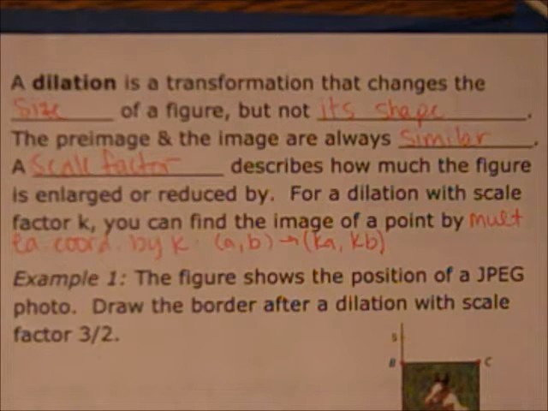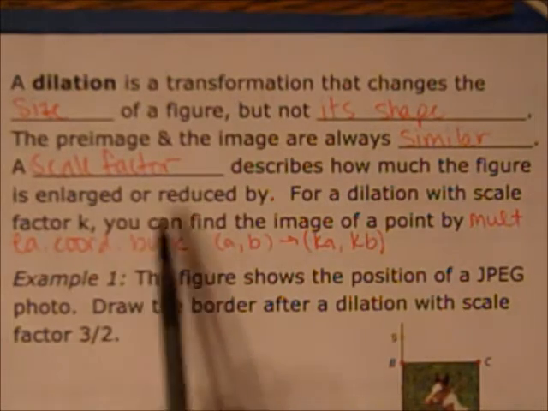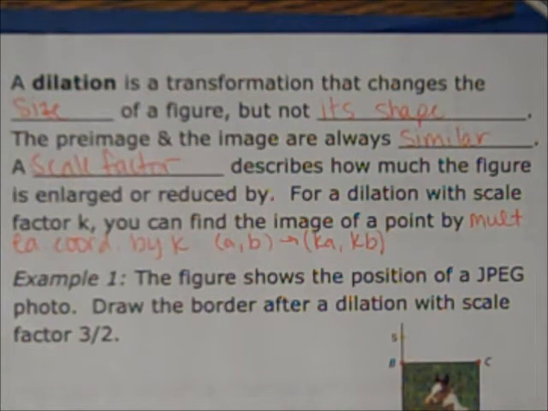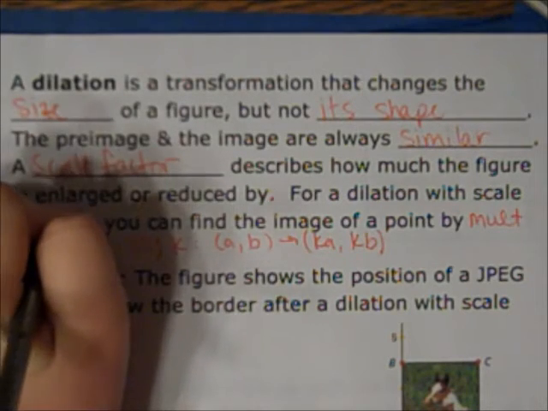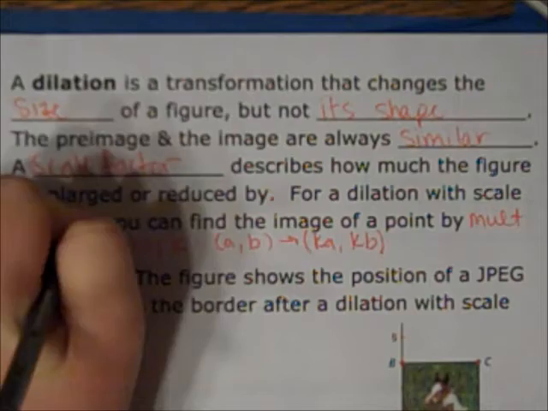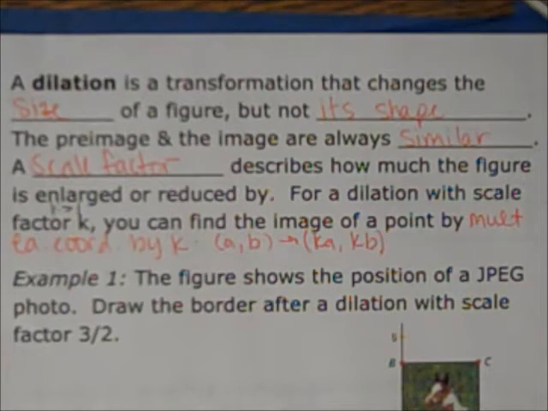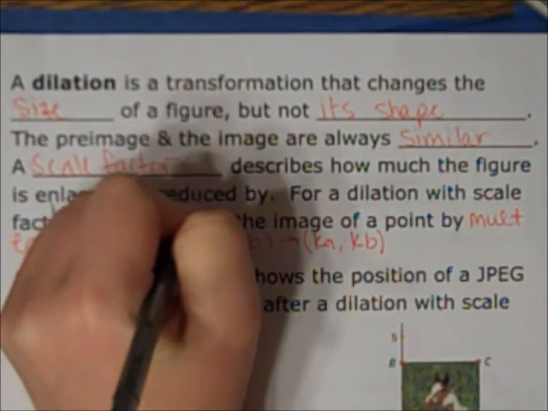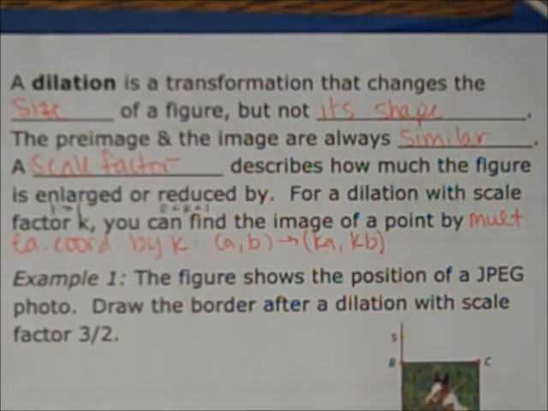A scale factor, we've talked about that word already this chapter, describes how much the figure is enlarged or reduced by. So when we think of dilation, we always think of getting bigger, but you can actually get bigger or smaller. You're going to get bigger if your scale factor is greater than 1. You're going to get smaller if your scale factor is between 0 and 1.